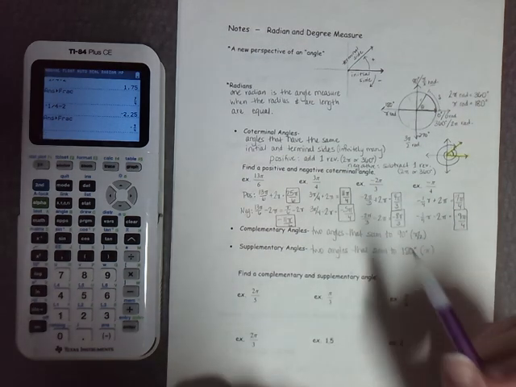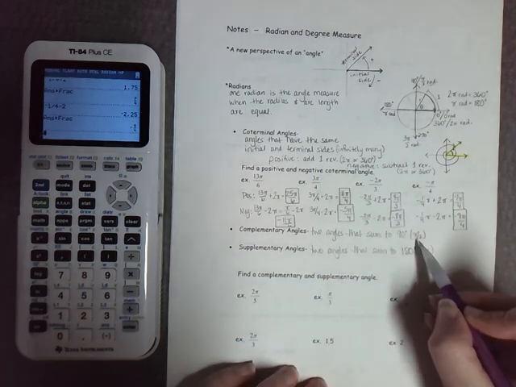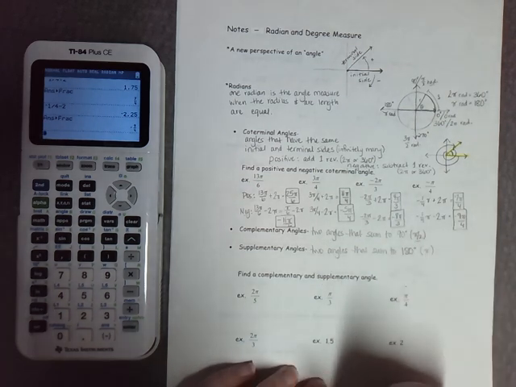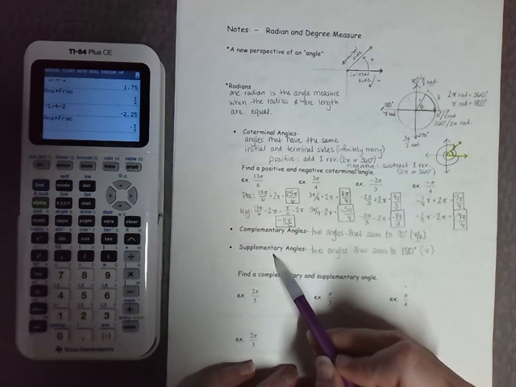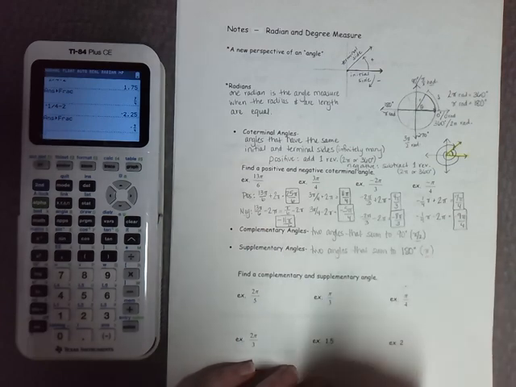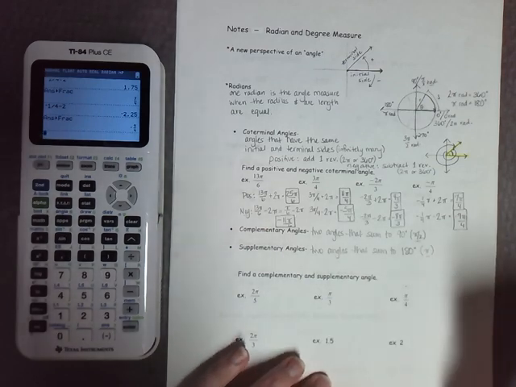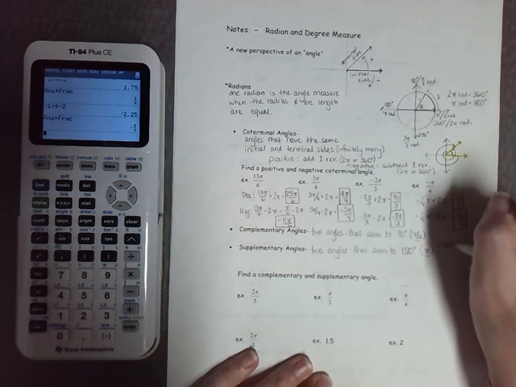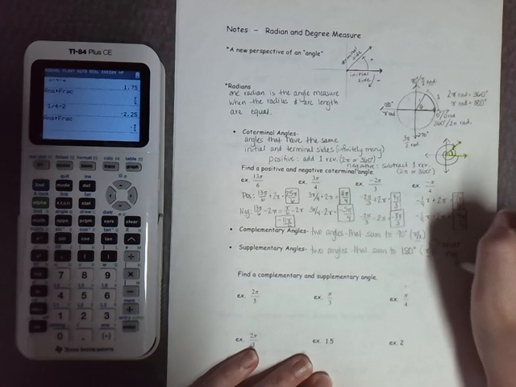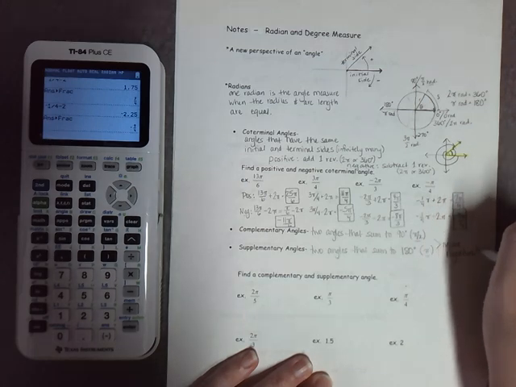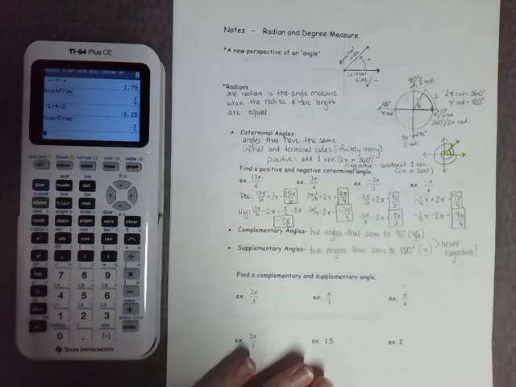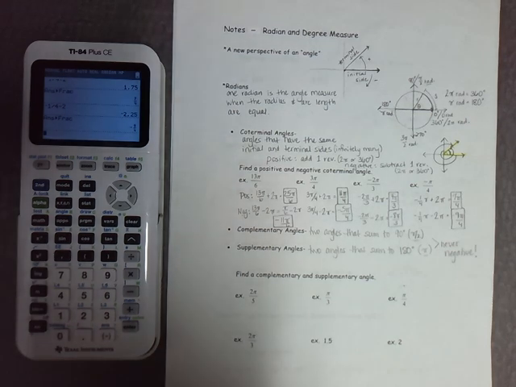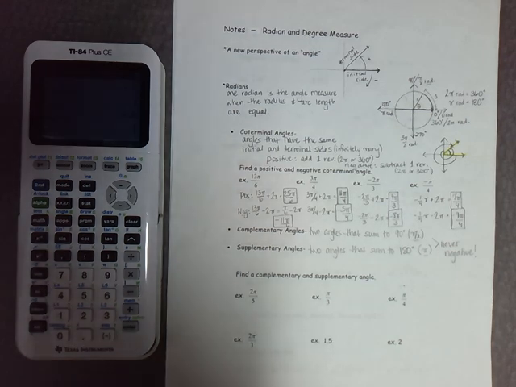So what we're going to do is, if we want a complementary angle, we're going to do pi halves minus the angle we're given. If we want a supplementary angle, we're going to do pi minus the angle we're given. One thing to remember is complementary and supplementary angles can never be negative. If we subtract and we get a negative answer, we're just going to say no complement or no supplement. That means the angle was already larger than 90 or larger than 180 to begin with.